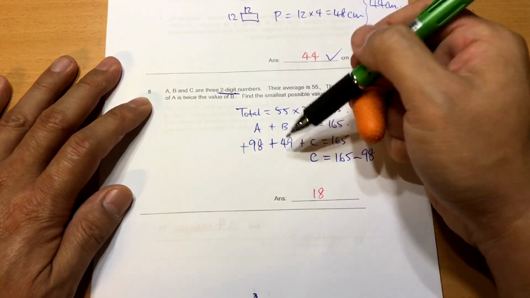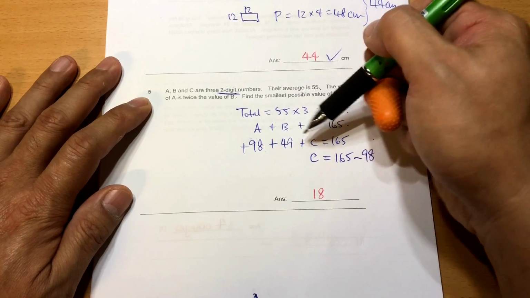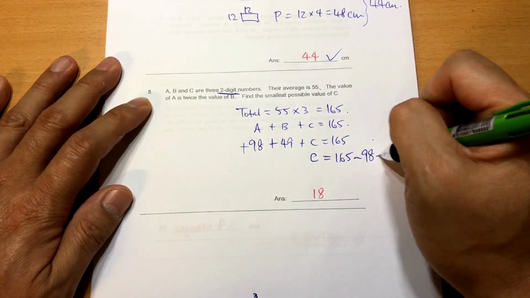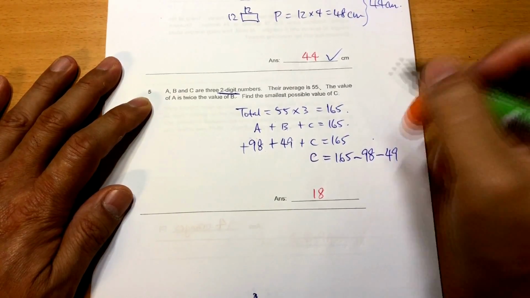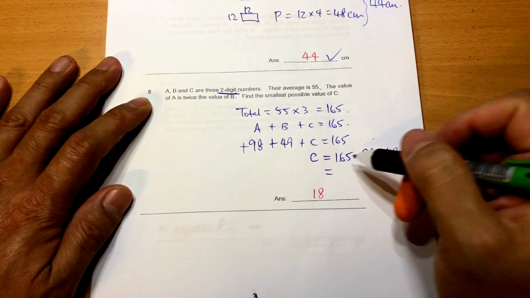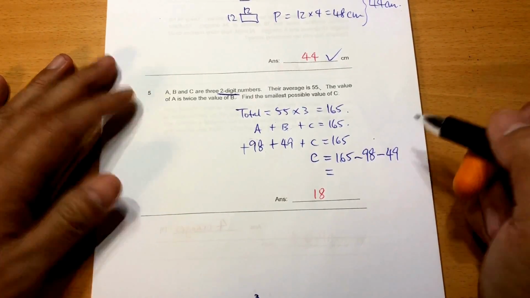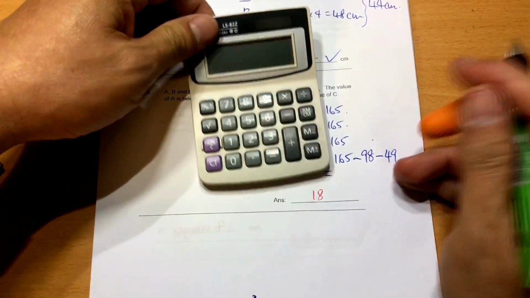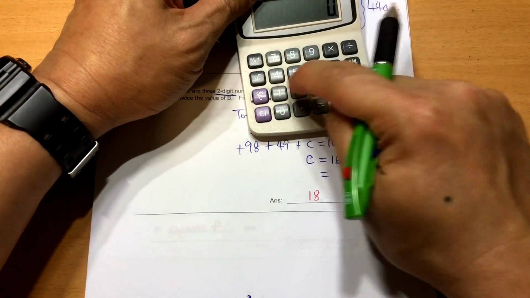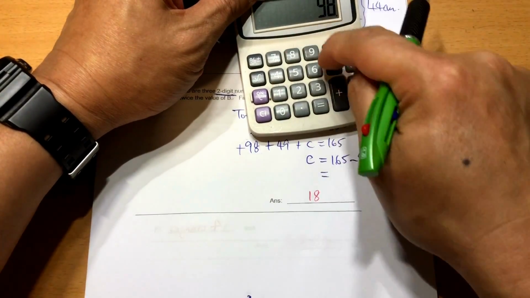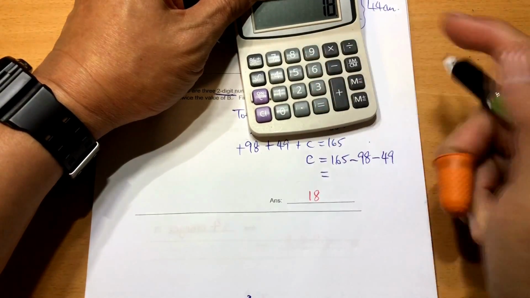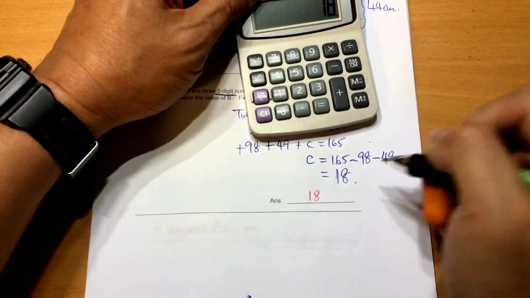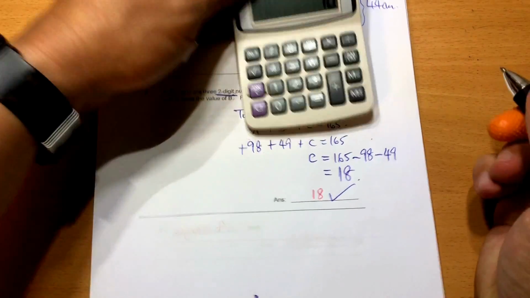Here we have, again, positive 49. We bring it over to this side, and we'll have negative 49. So C is equal to 165 minus 98 minus 49. Let's do a quick calculator check. 165 minus 98 minus 49 equals 18, and 18 is the correct answer.